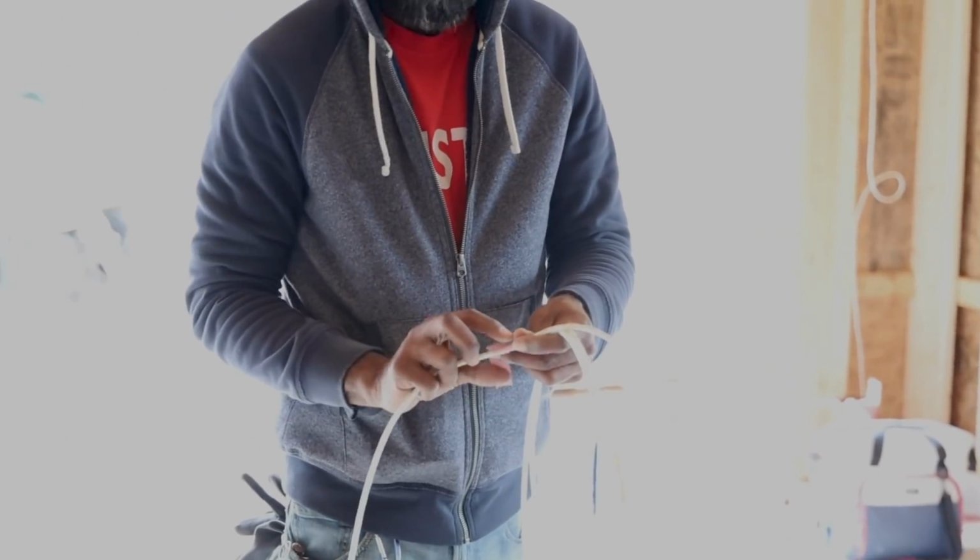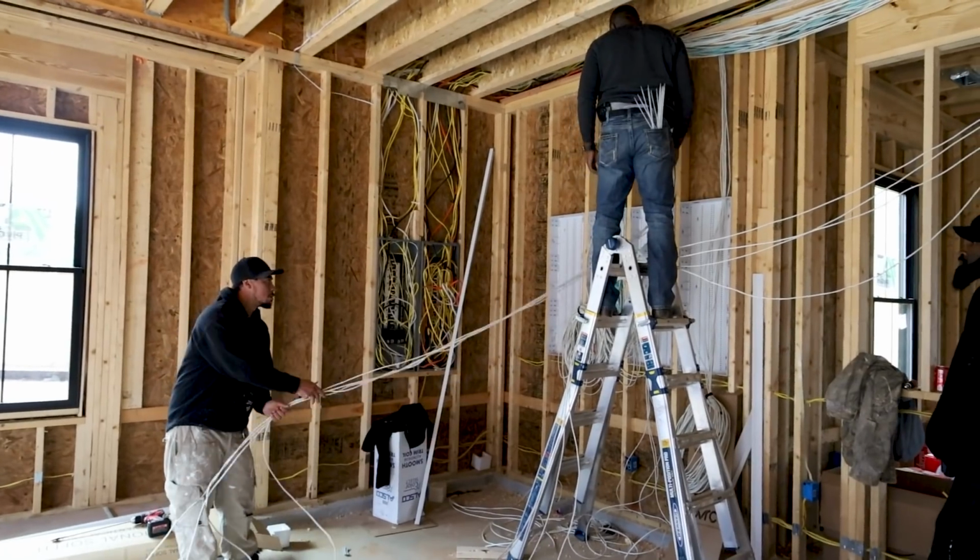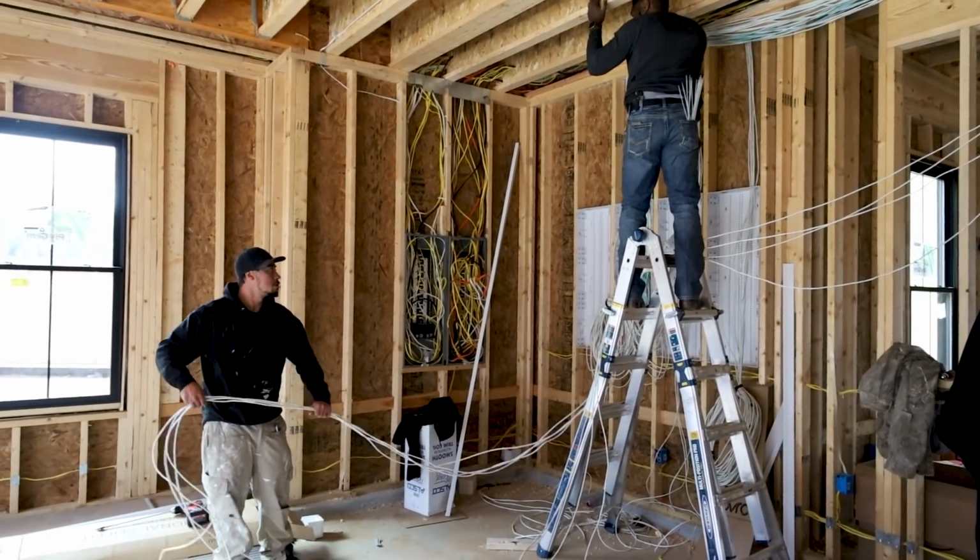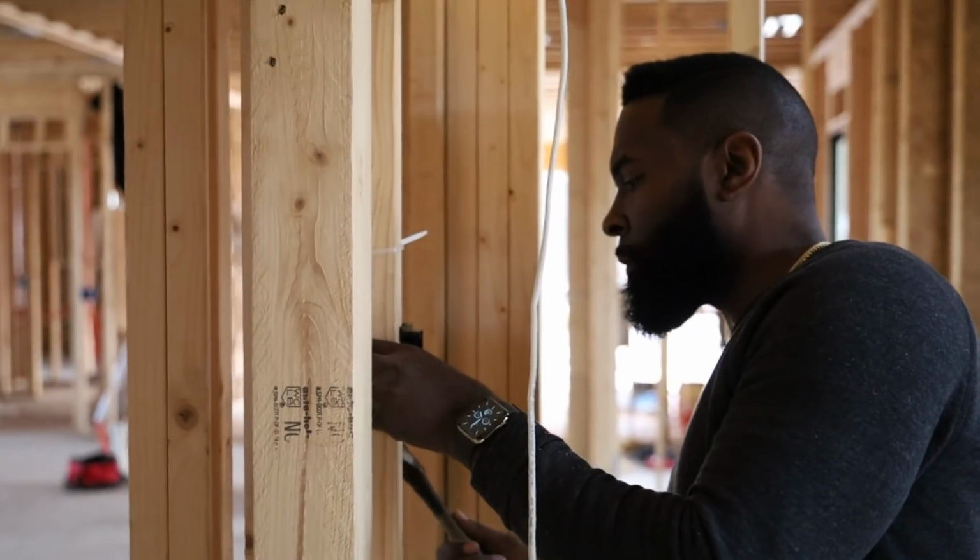Got this part wrong, but we really need a Cat 6 box.